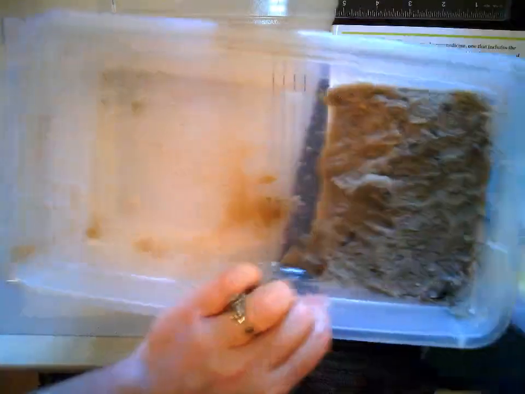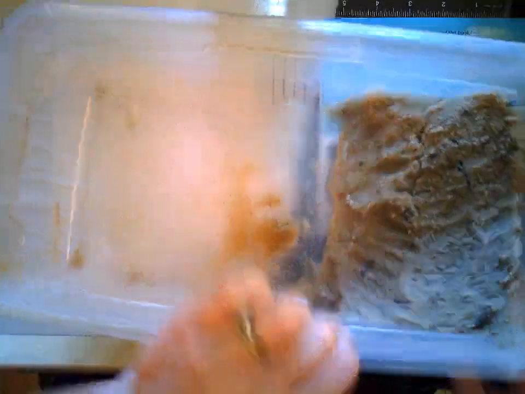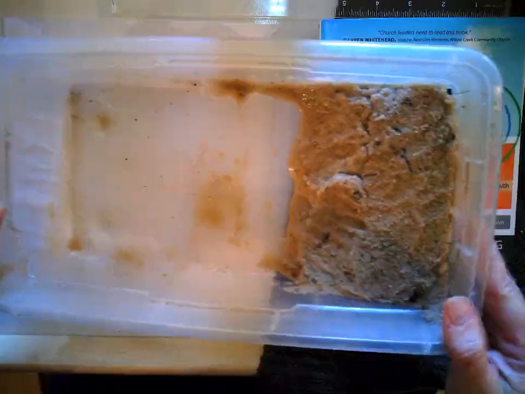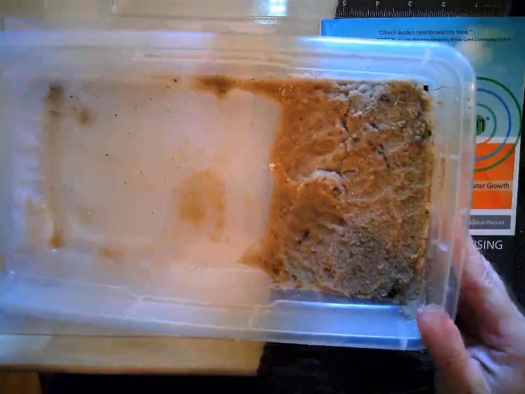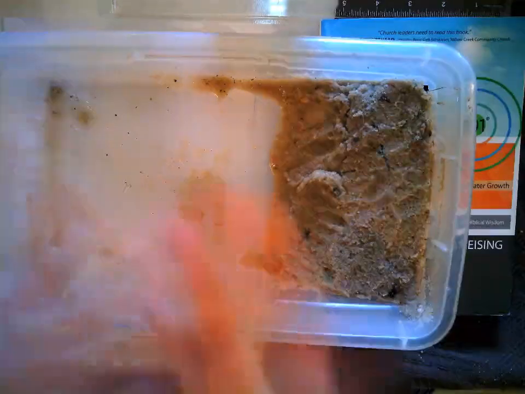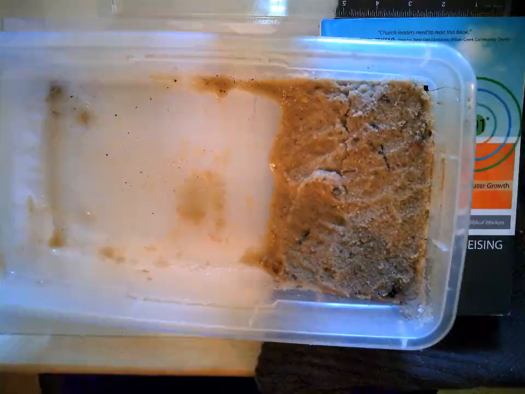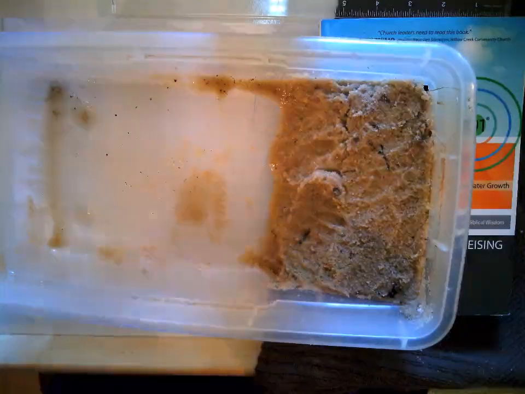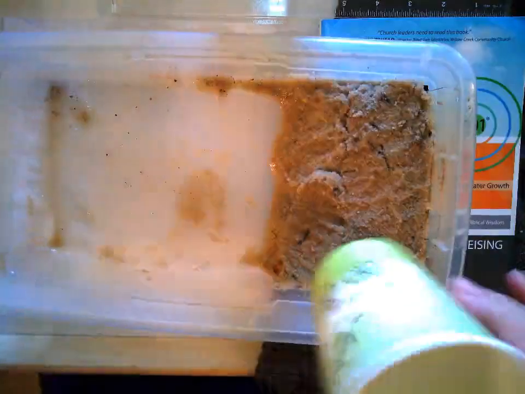So now I'm going to put a second book under here. So I still have my original slope, and now my container is elevated with 2 books, so it's at an even higher slope. And we're going to see what happens.